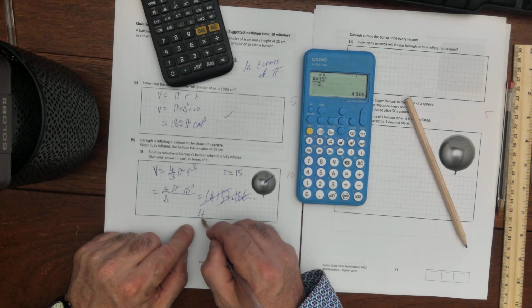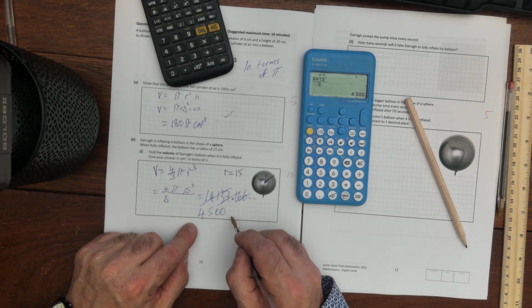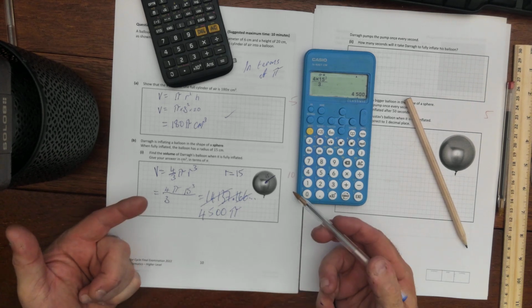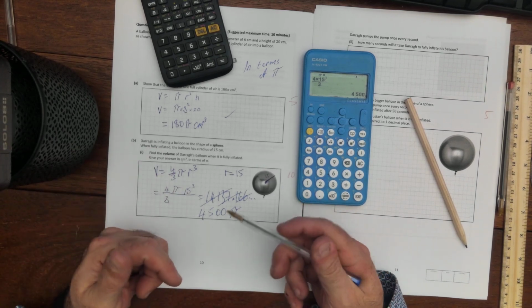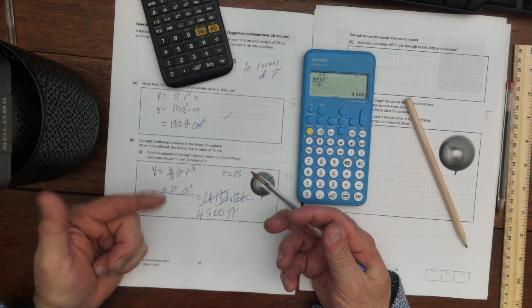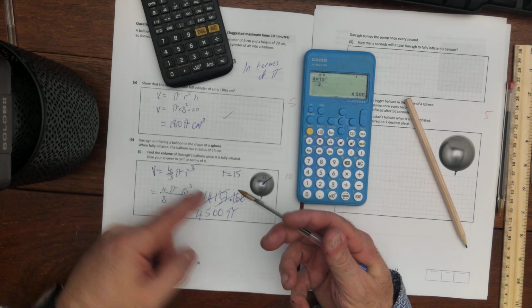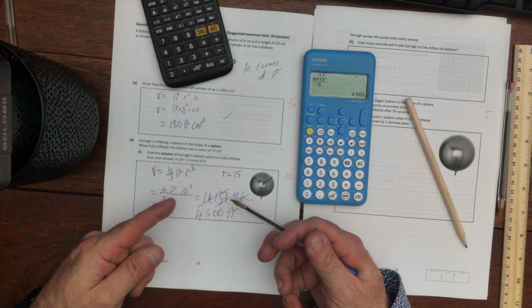And the answer is 4500 pi. So I wanted to talk you through what just happened. Yes, I made a sort of a mistake. I forgot that I was doing it in terms of pi, but I didn't check the marking schema to realize I was wrong.